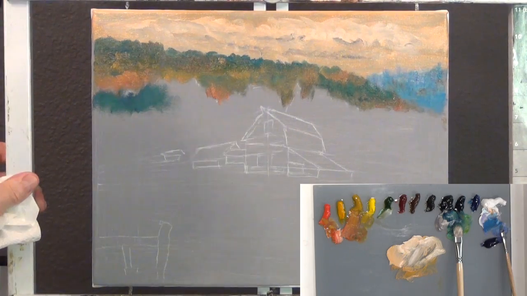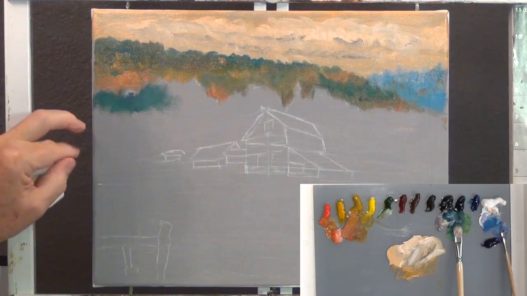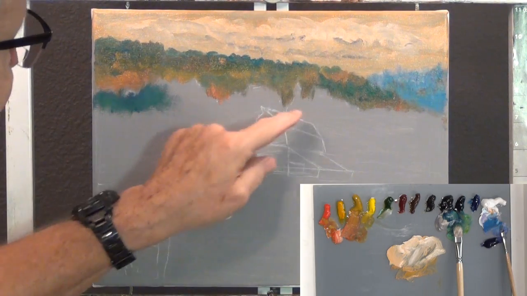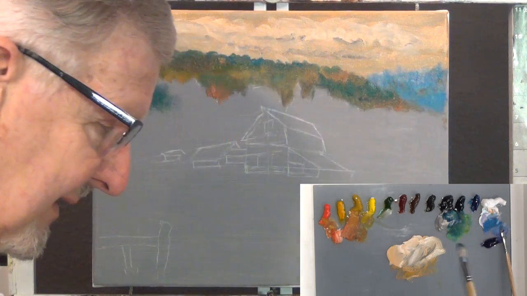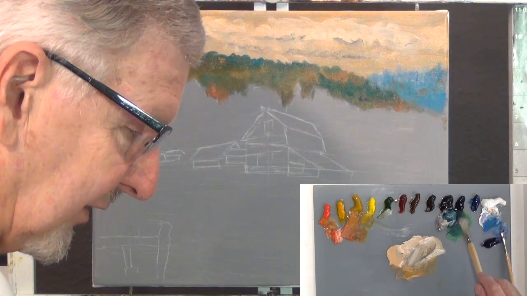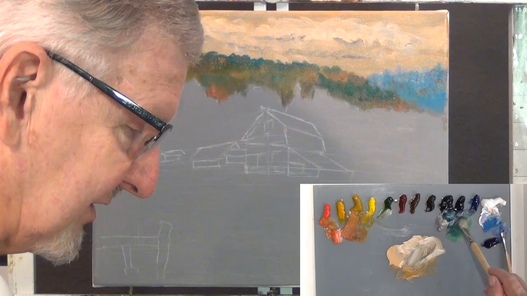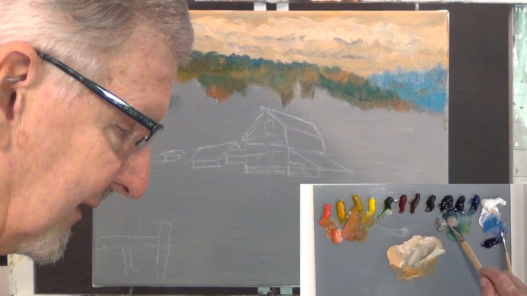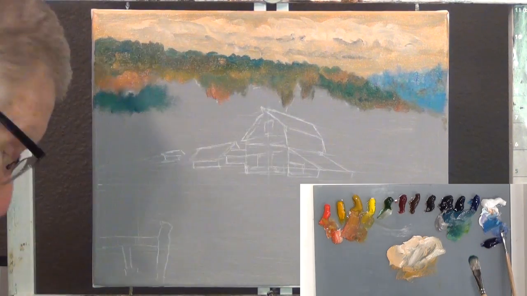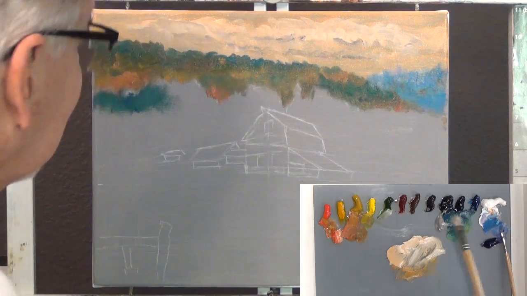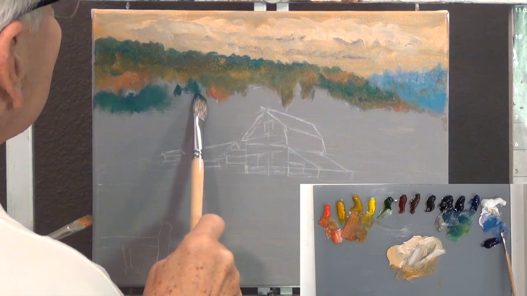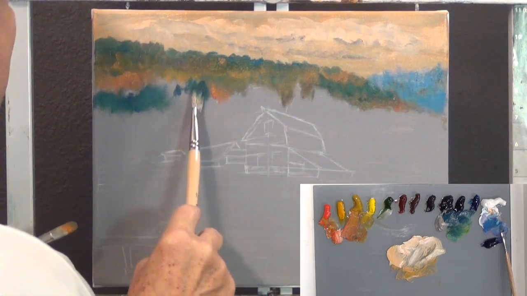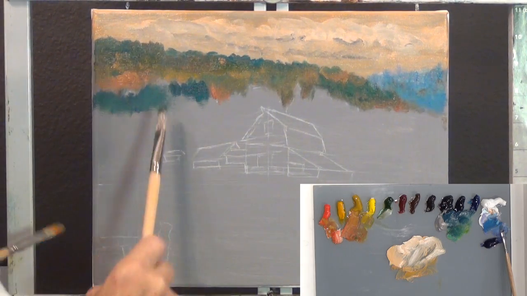So now I'm going to come in and put in another layer of trees in this area here. And this will be darker, and I have to make sure that I get it darker because these are closer to us, and by the rules of atmospheric perspective, they have to be darker. So I'm going to start putting in some much darker values here.